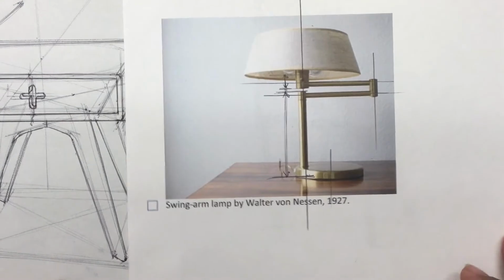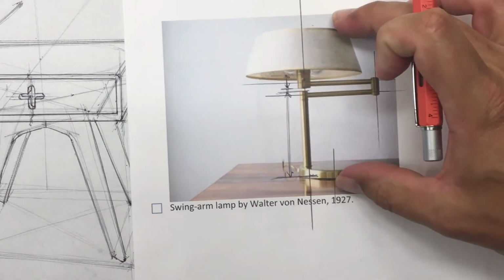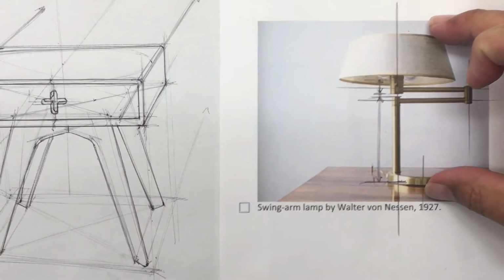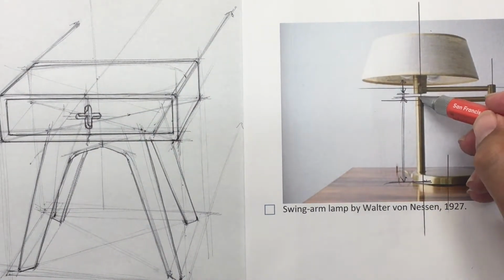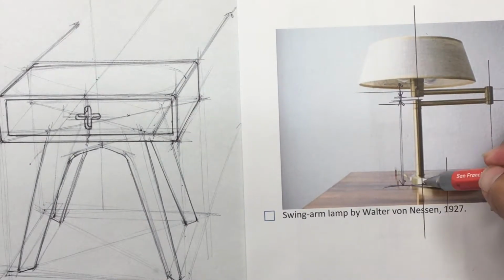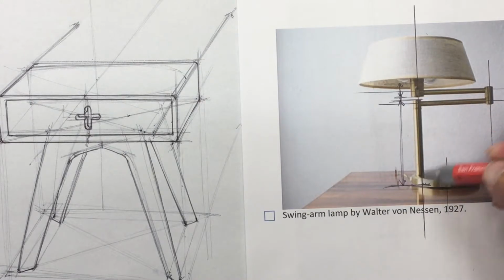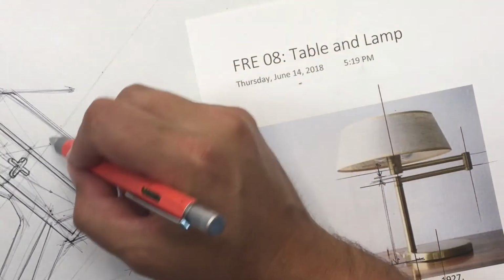Now, I don't have the exact proportional relationship of this lamp to this table. I haven't seen them together, so I'm making a little bit of a guess, but the first dimension should set that proportion for the rest of the drawing. And so I'm going to look at this dimension and I'm going to try and put it right on this original minor axis. So there's my minor axis.